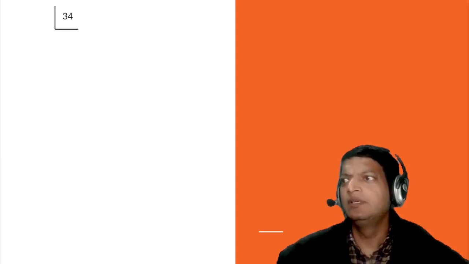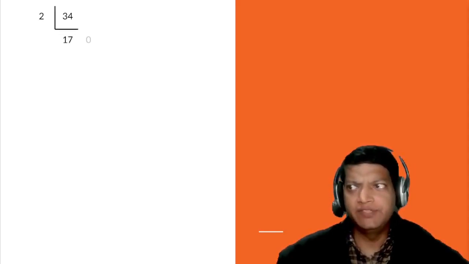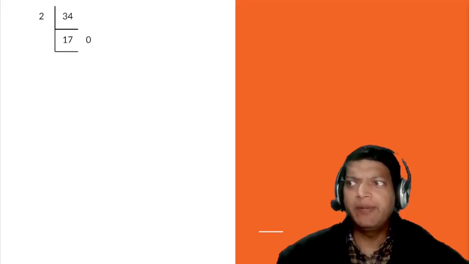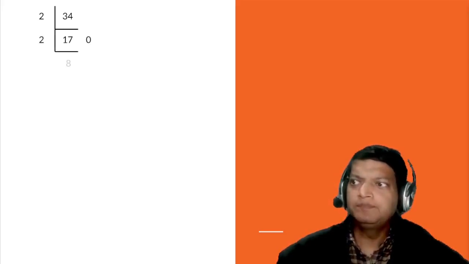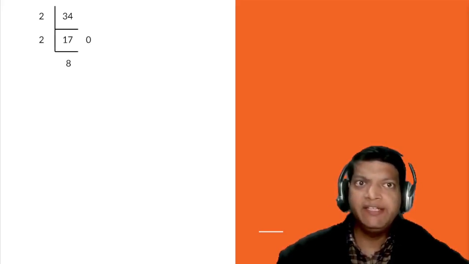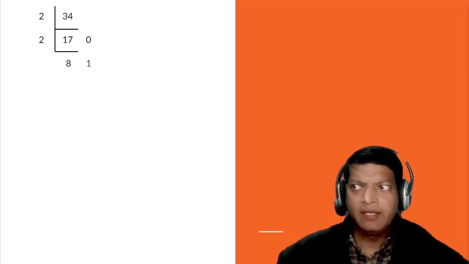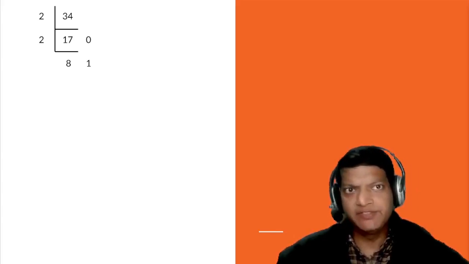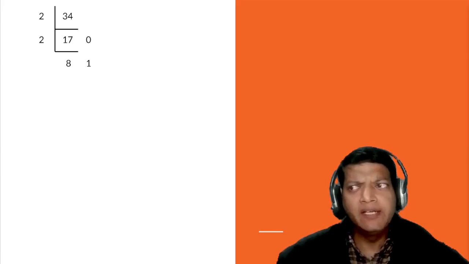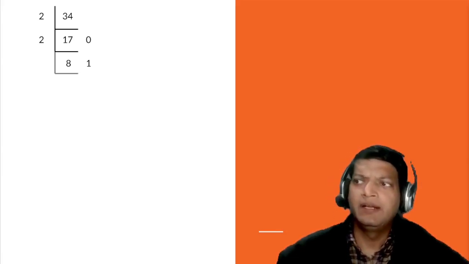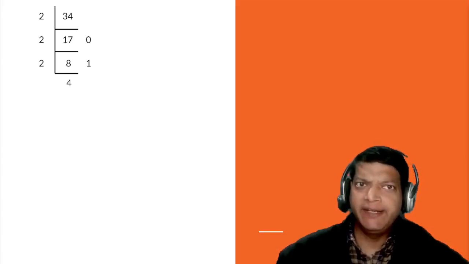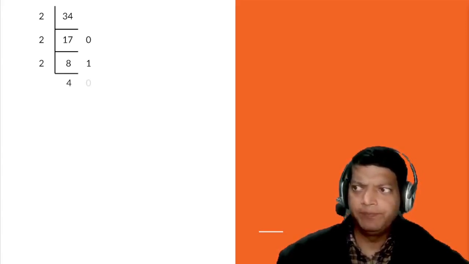For example, 2 into 17 is 34, remainder is 0. Then we again divide it by 2. This time 2 into 8 is 16, the remainder is 1. Again the quotient is 8, it's still not 0, so we'll keep on dividing till it becomes 0. So let's move forward. 2 into 4 is 8, remainder is 0.